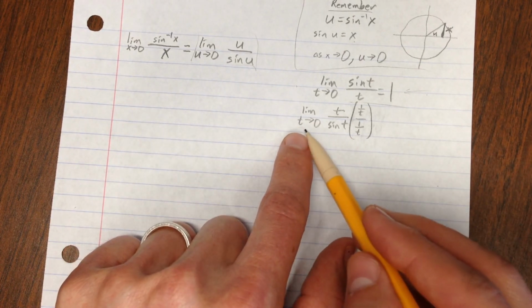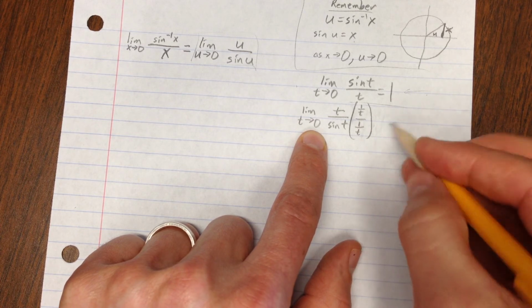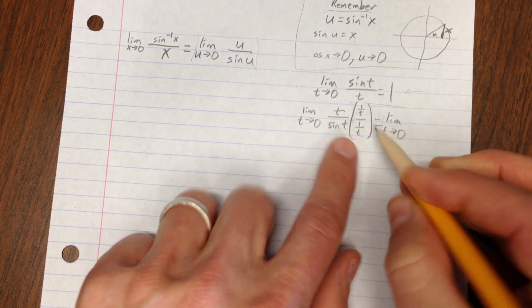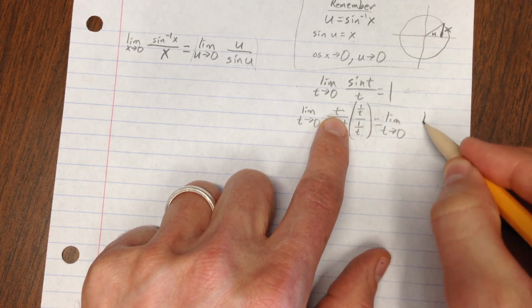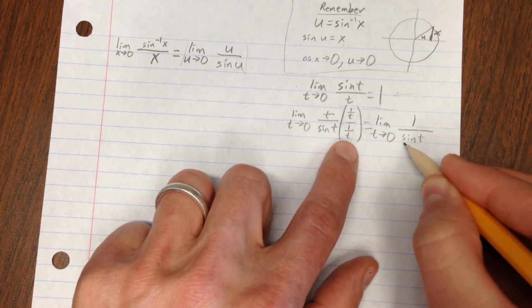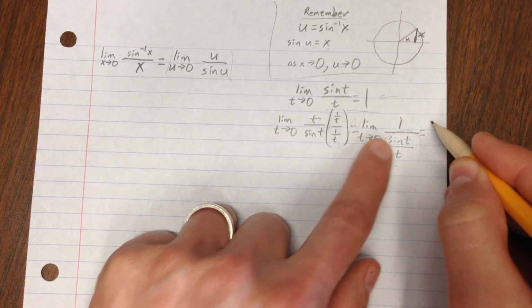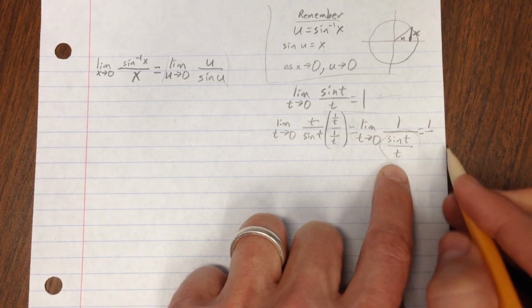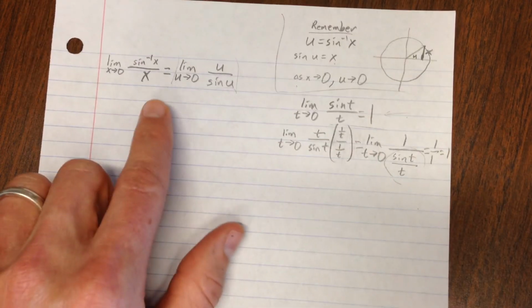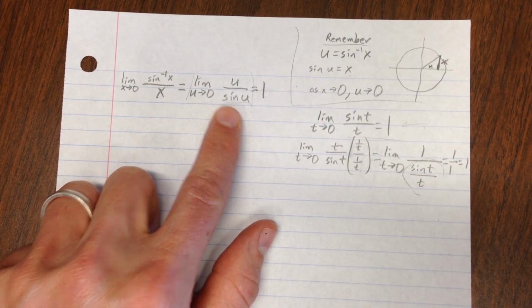That's legal because t is near 0 but not at 0, so these denominators are not 0. Now in the numerator I have t times 1 over t, that's just 1, over sine t over t. Well, that limit as t goes to 0 is just 1, so I get 1 over, using this last fact, 1, which equals 1. Okay, so this piece here is indeed equal to 1, and I have my limit.